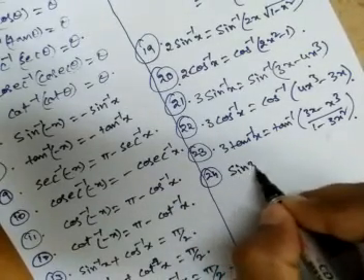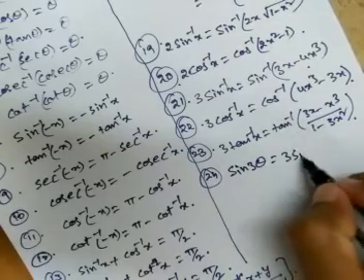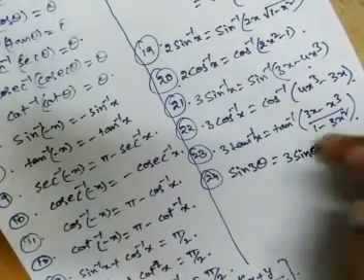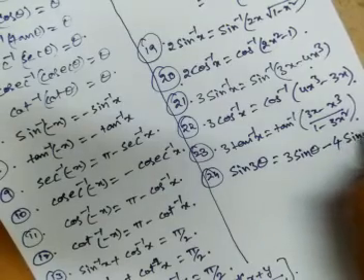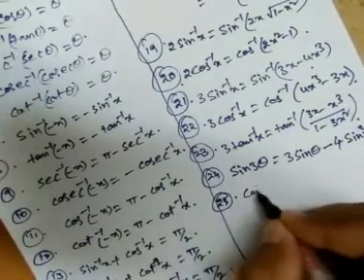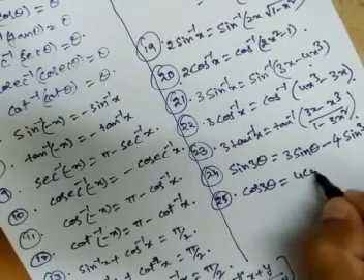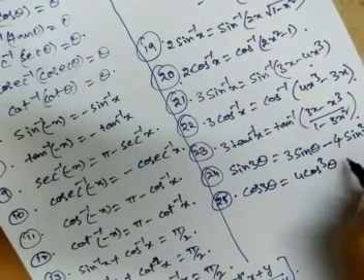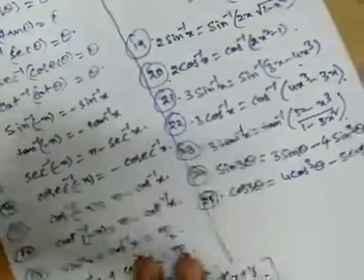Sin 3 theta equals 3 sin theta minus 4 sin cube theta. Cos 3 theta equals 4 cos cube theta minus 3 cos theta.